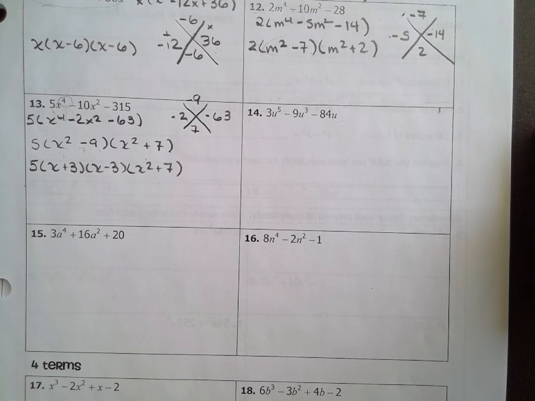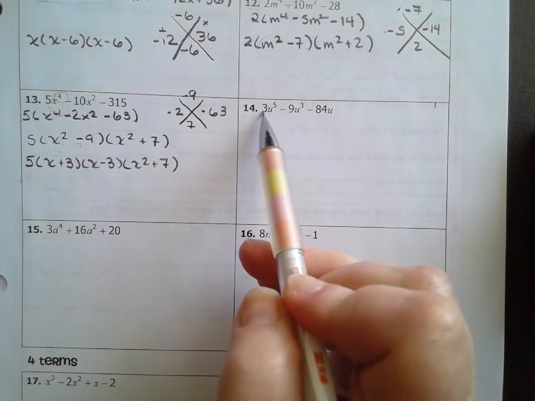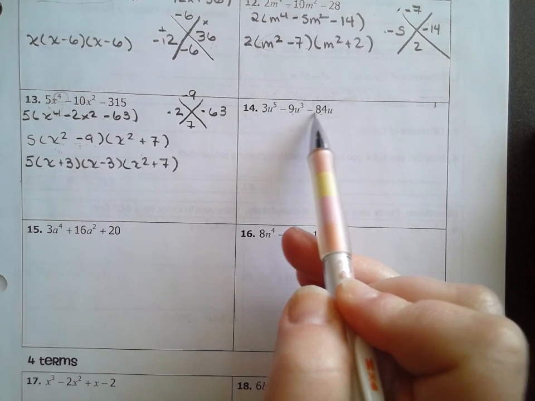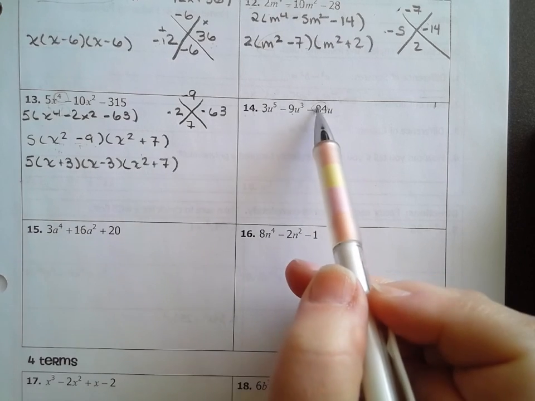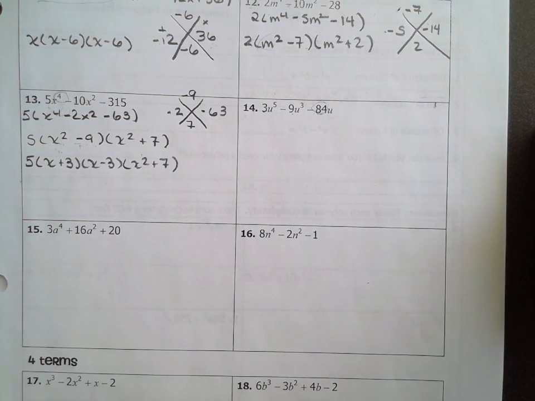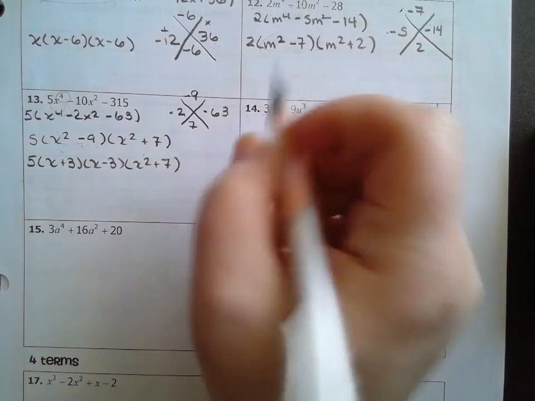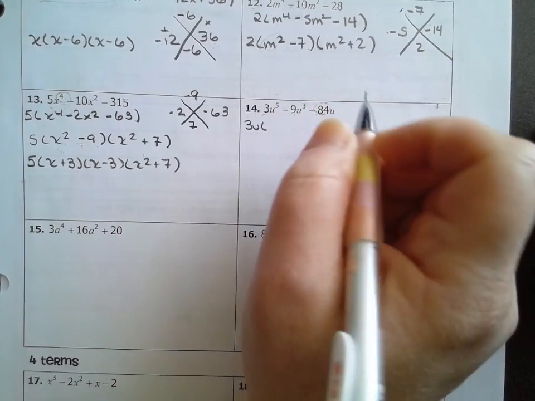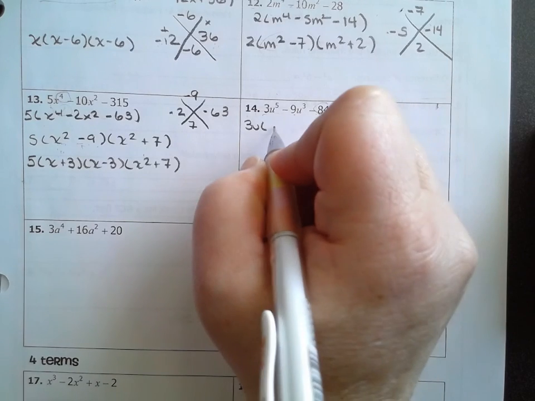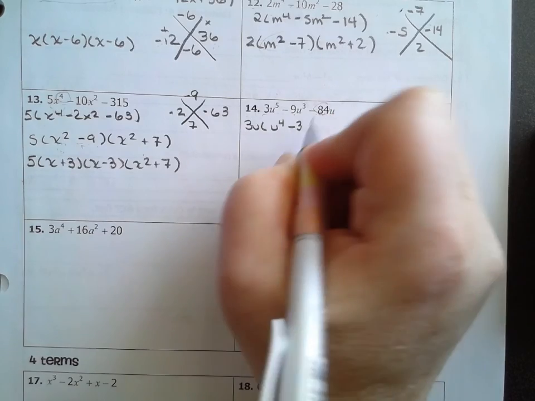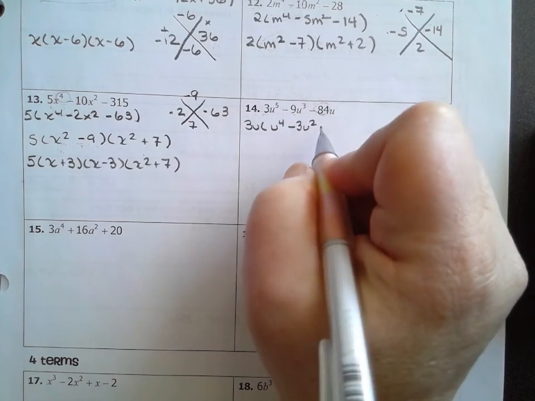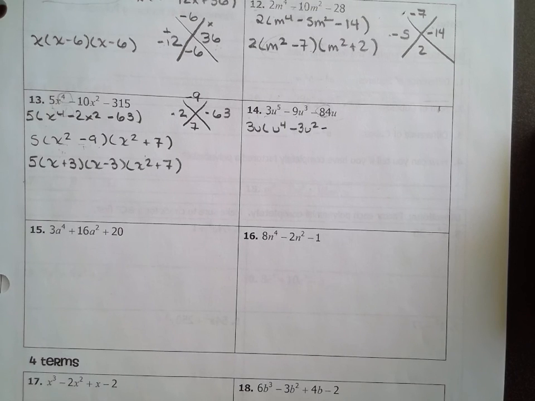Now let's try this one right here. I can tell these are all divisible by 3 because 8 plus 4 is 12 and 12 is divisible by 3. If you ever want me to go through some divisibility rules, just let me know. Okay, so I could take out a 3u here. So this is 3u times u to the 4th minus 3u squared minus, and then 84 divided by 3 is 28. So that's minus 28.